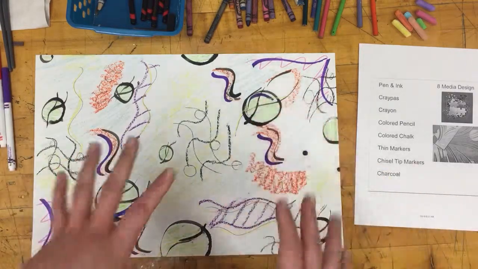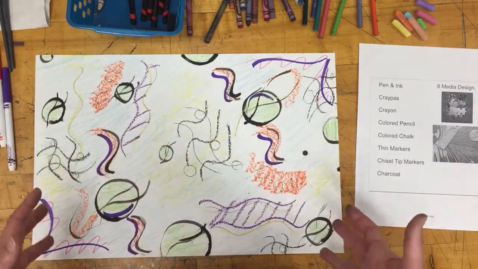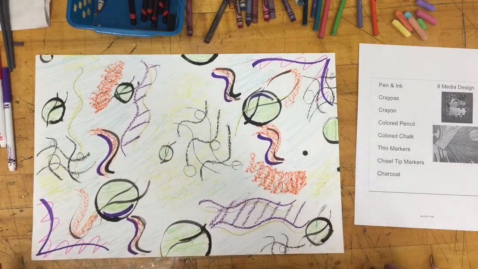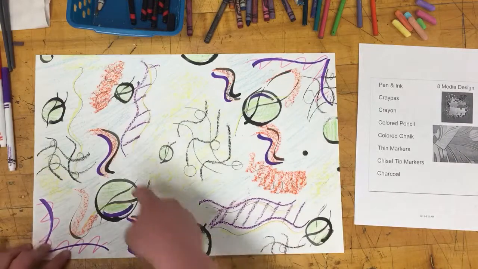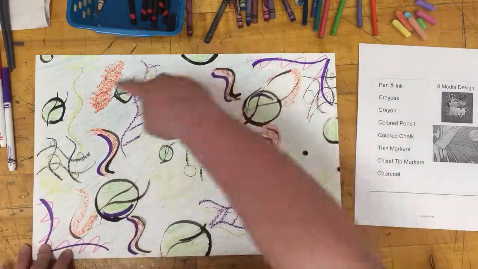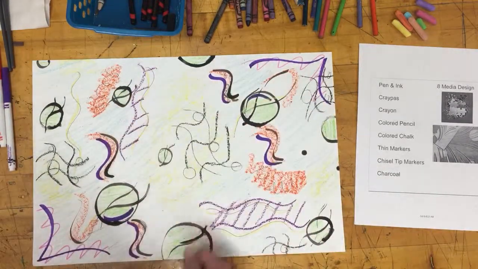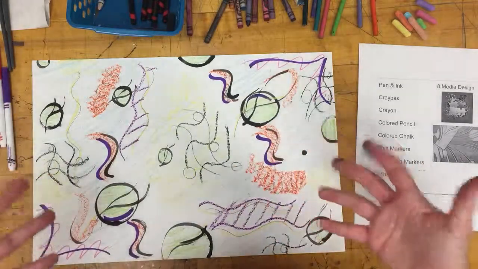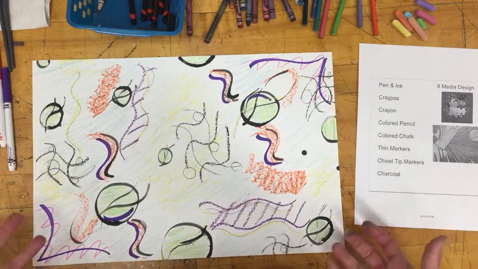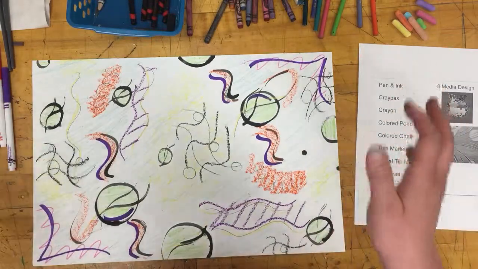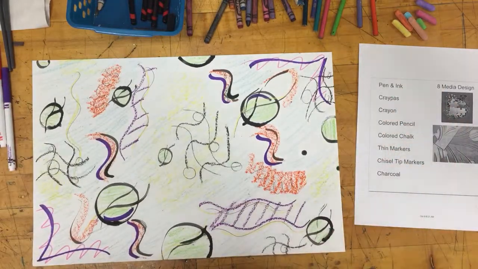Variety, so making different sizes, using some different colors, and emphasis. So I wanted to make some things emphasized. So I did with these thicker circles, remember, and I colored them a different color, that green, to make them stand out. So do think about those things as you're working through your design. Take your time, make sure you use all the media, and have fun.